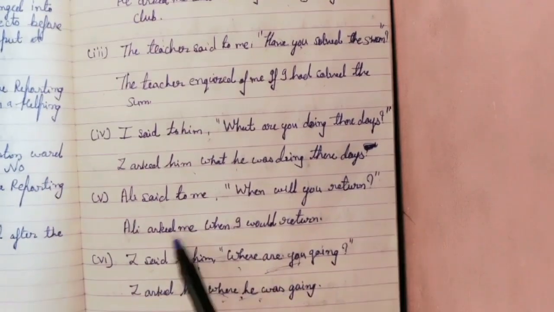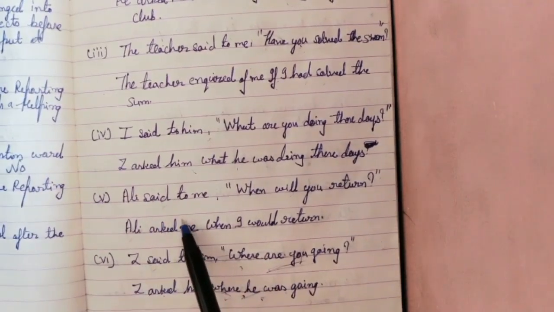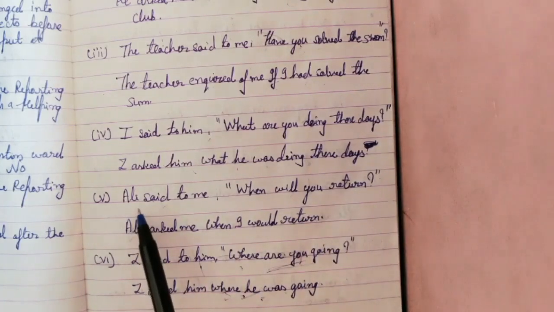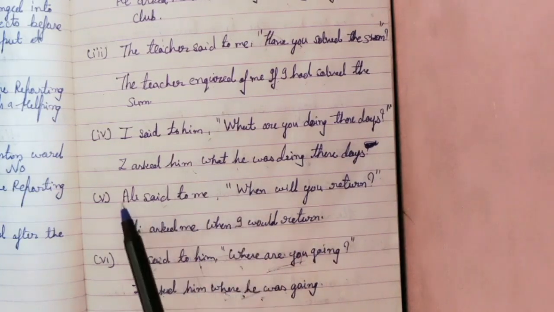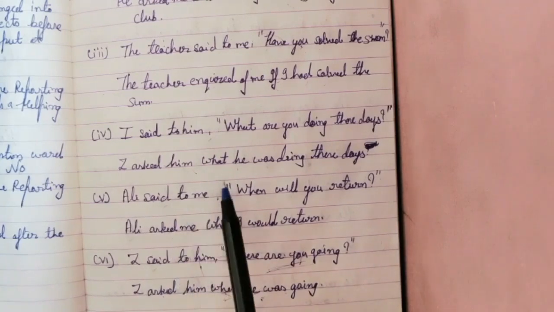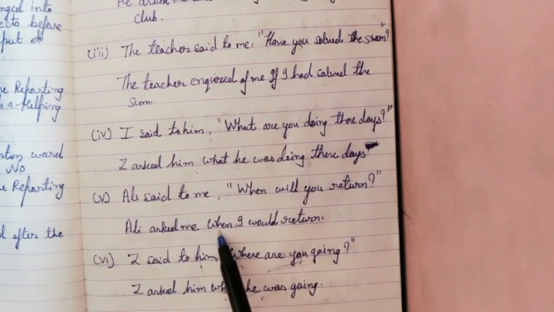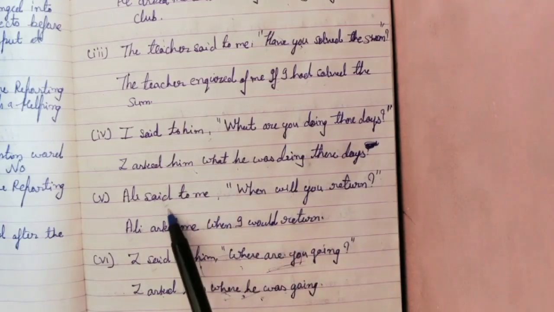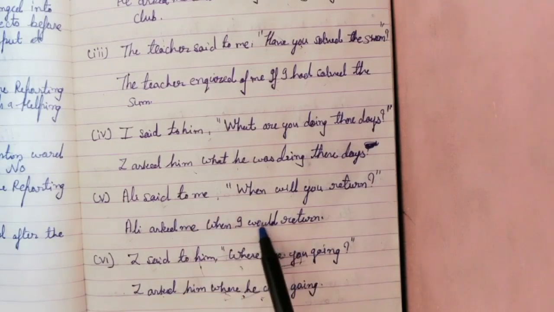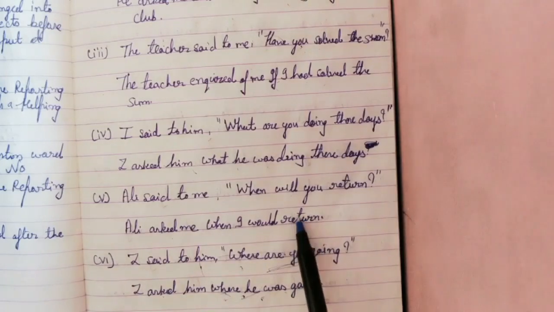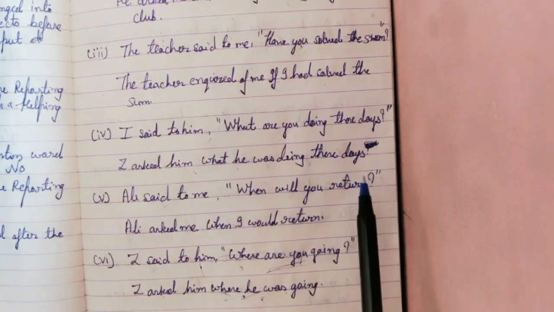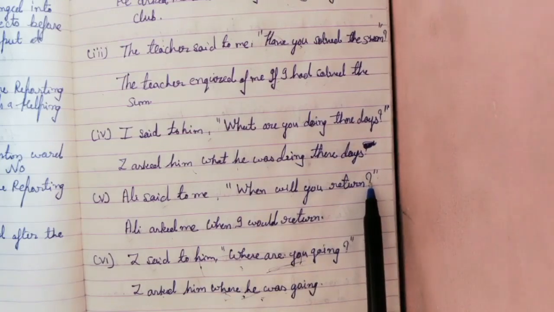Now, next sentence, dear students. Ali said to me, "When will you return?" So how will it change into indirect speech? "Said to" becomes "asked". "When" itself works as a conjunction. Will you return? "Will" will change into "would" because the reporting verb is in past tense: when I would return. Dear students, you need to keep this point very much in mind: you need to change this interrogative statement into a simple one.